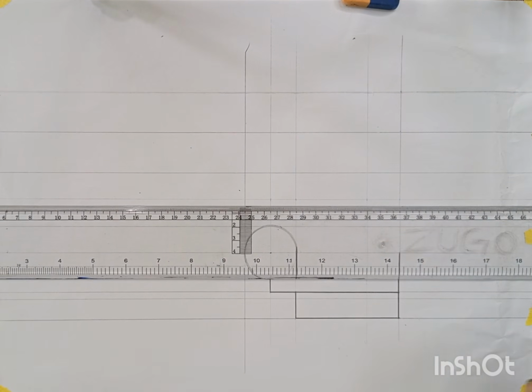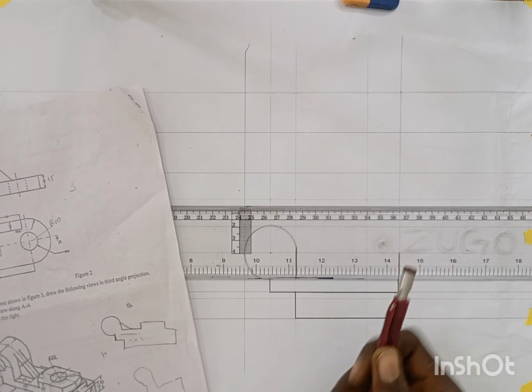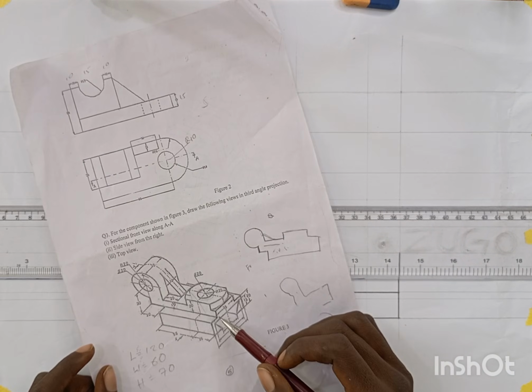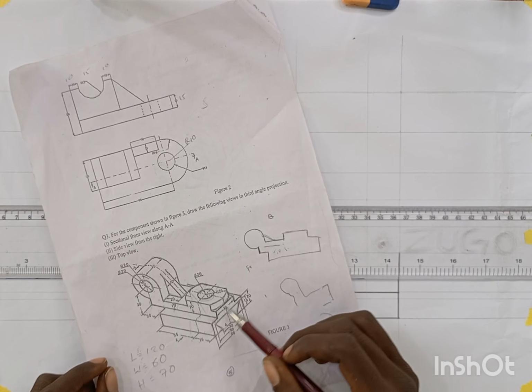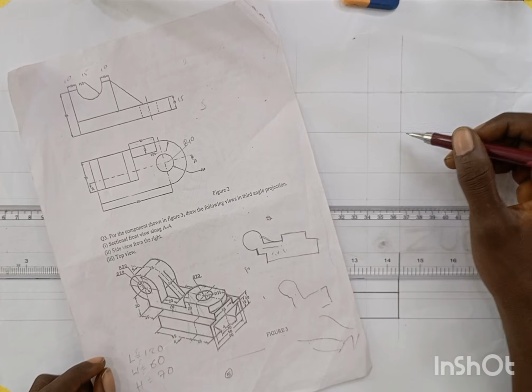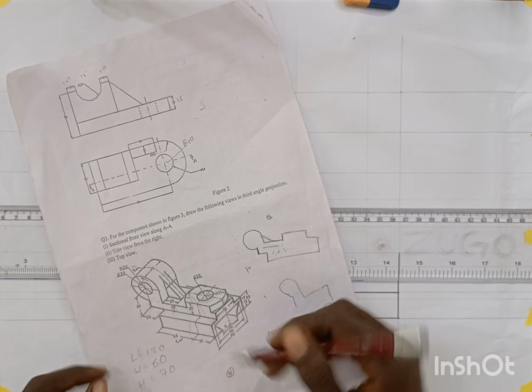Now, the next thing to do is to use my, from here, as you can see, this length as the width from here to here is given as 35. So I'll measure 17.5 downward, 17.5 upward to get my 35. That's from the top view, I think.